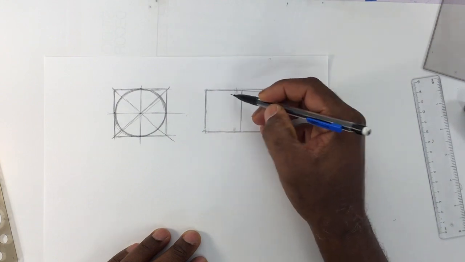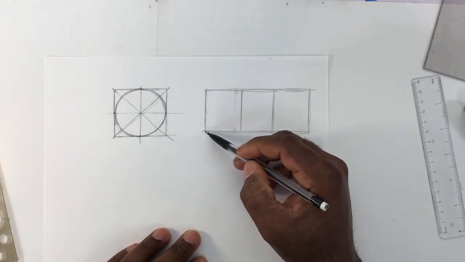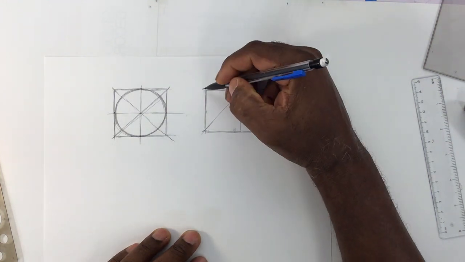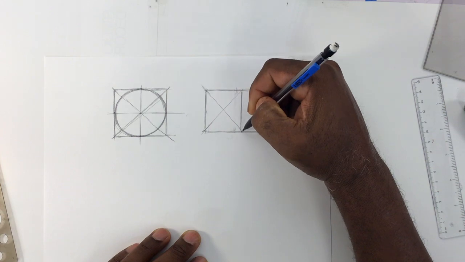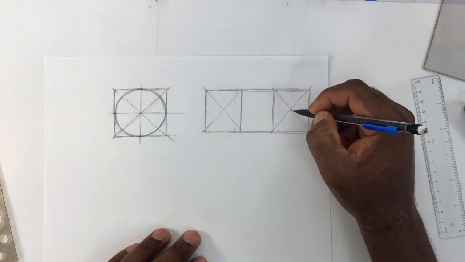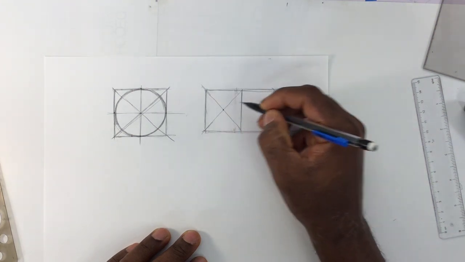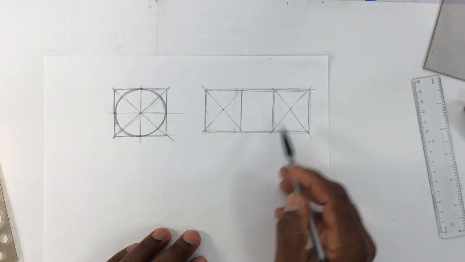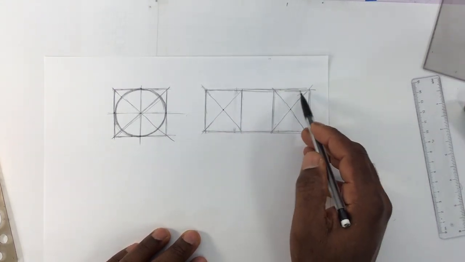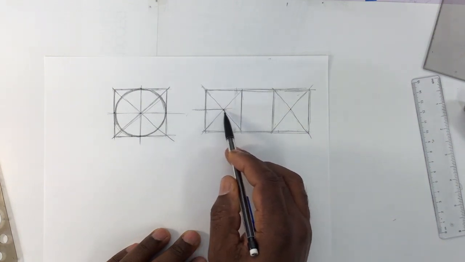And you want this to have round edges or circular edges. You do the same thing here. Connect the opposite corners like so. That will give you the center. And because it's a perfect square, you strike a horizontal line straight through that center.